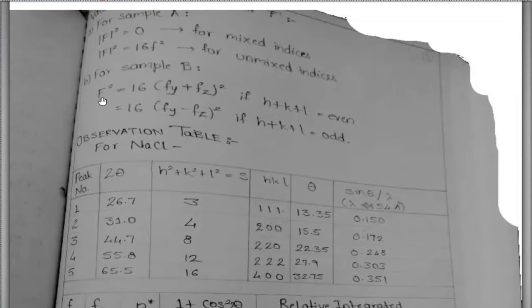This is sample B, NaCl. So the atomic scattering factor, mod of F square, is given by 16 (fNa plus fCl) whole square if H plus K plus L is an even value. Okay. So here H plus K plus L, for 1, 1, 1, is 3. So this is odd. But this is 2, 0, 0. So 2 plus 0 plus 0 actually is 2. So then you can use this value.